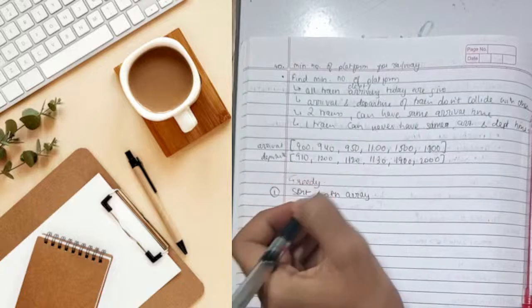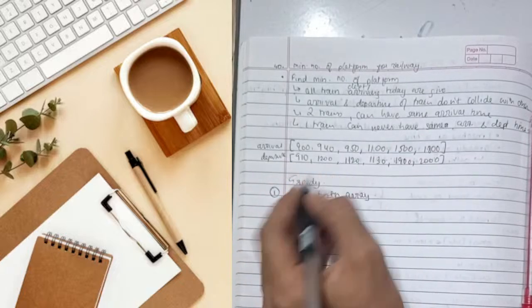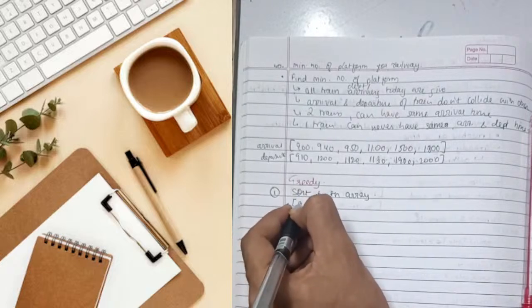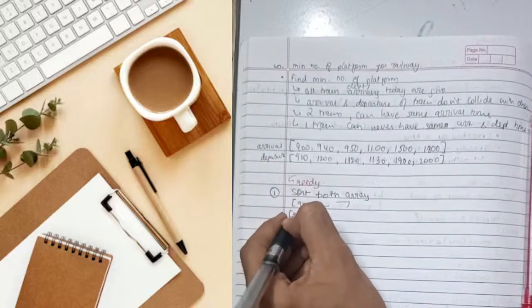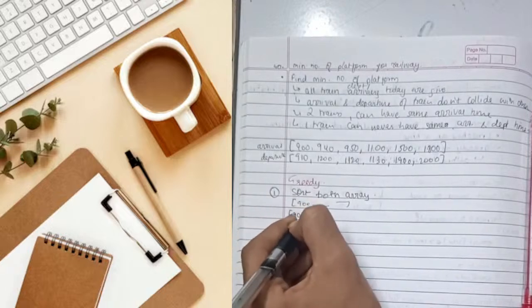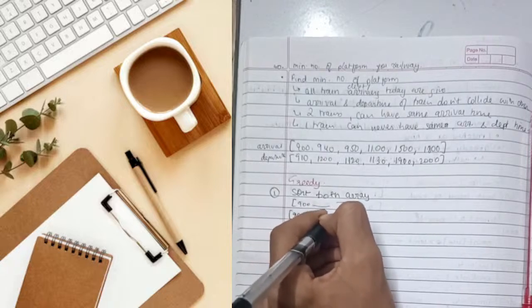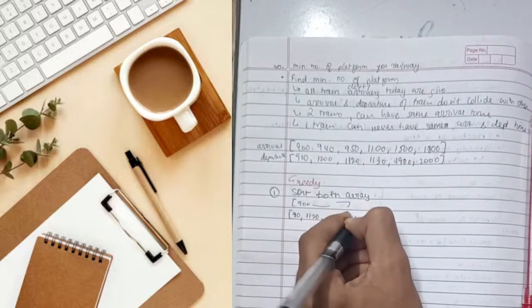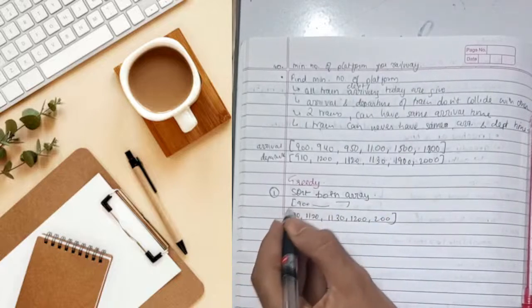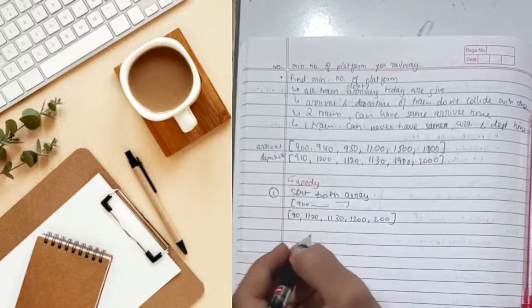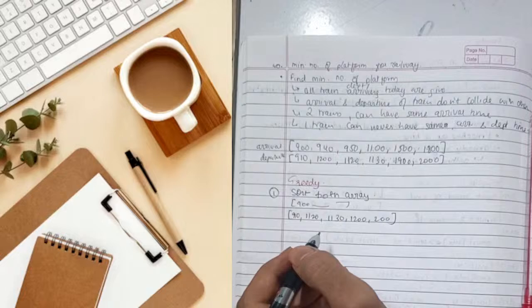The departure array sorted becomes 910, 1120, 1130, 1200, 2000. So the same trains are not aligned, but that is not a big concern.